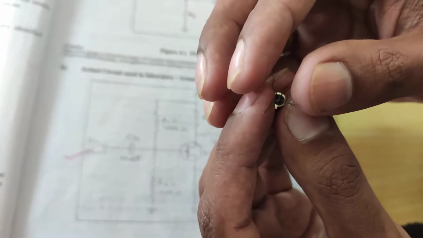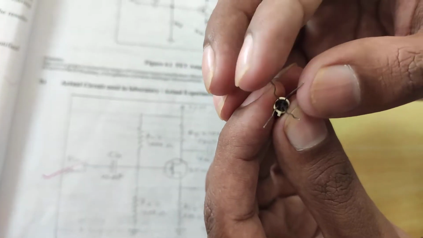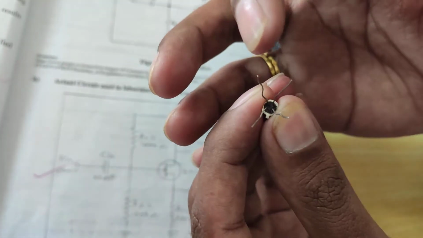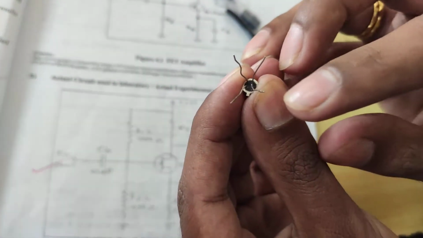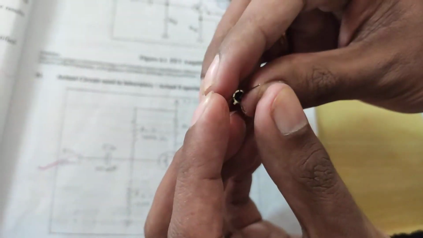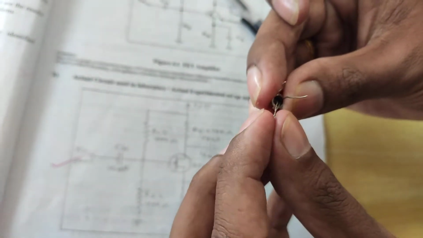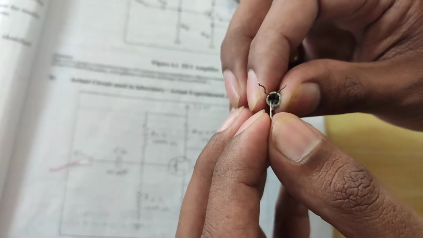While using this in the FET amplifier, we will only need 3 terminals, that is source, drain and gate. The substrate terminal should be shorted with the source terminal. So source and substrate terminals should be shorted.